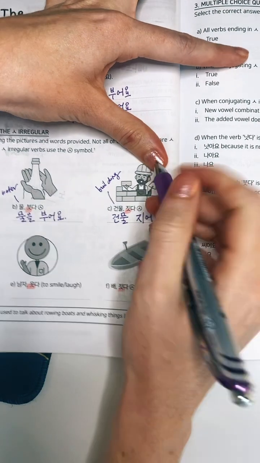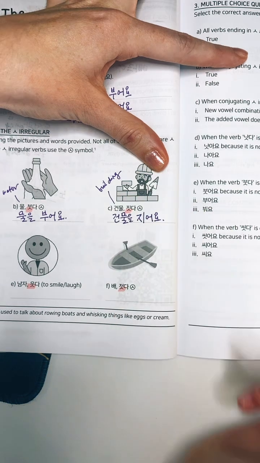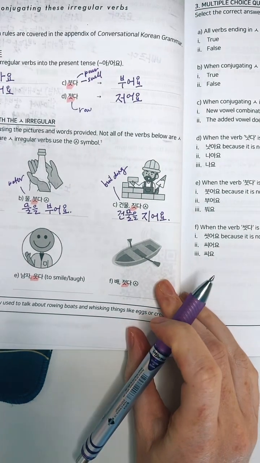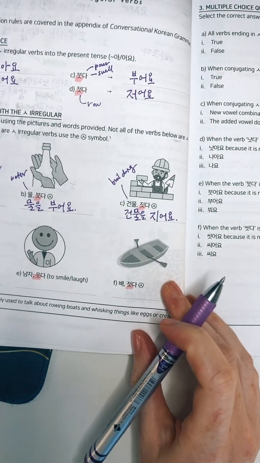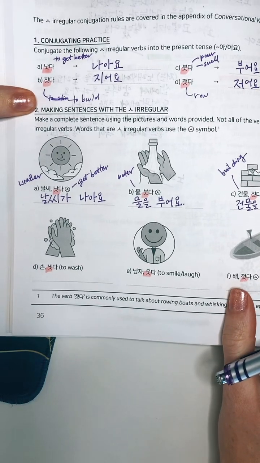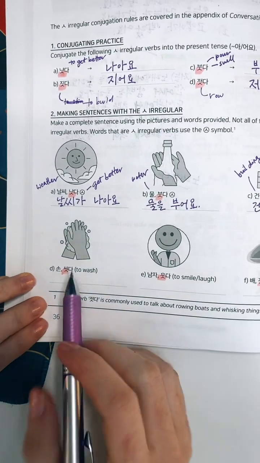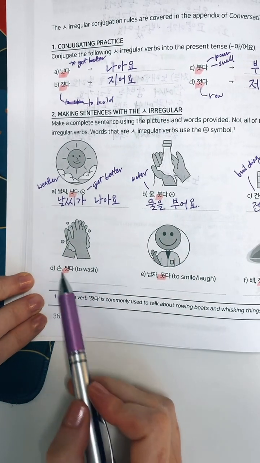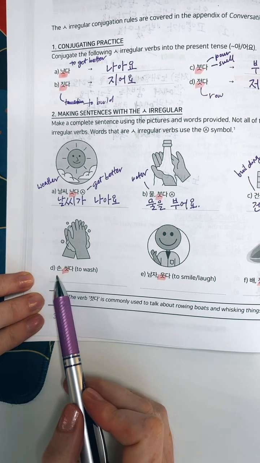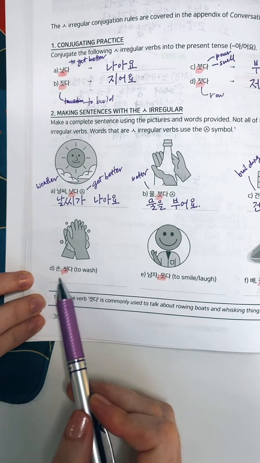Well, to build is an action, right? So we use the object particle. 건물을 지어요. I build a building. Kylie, beautiful, good job. D. Here we have two more words. We have the word 손 and we have 씻다.